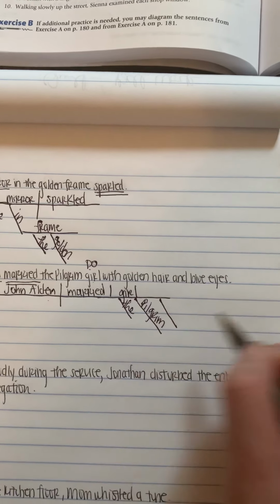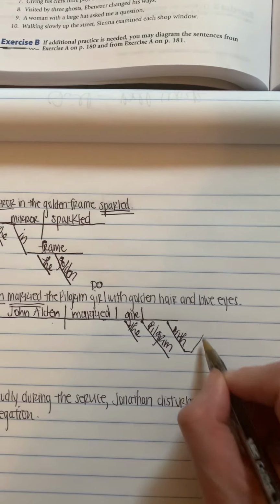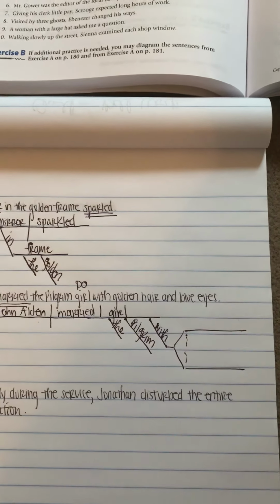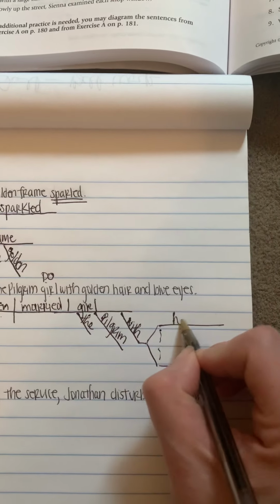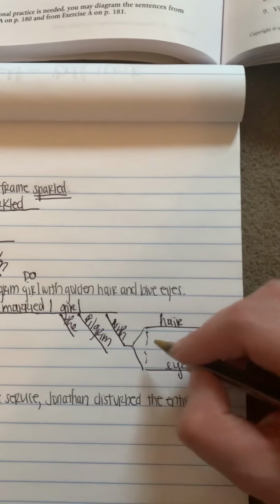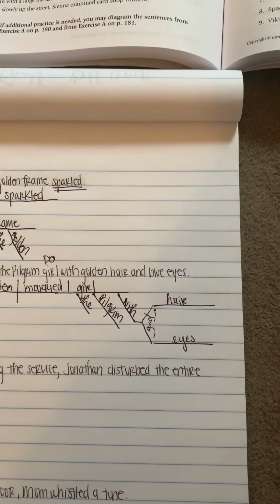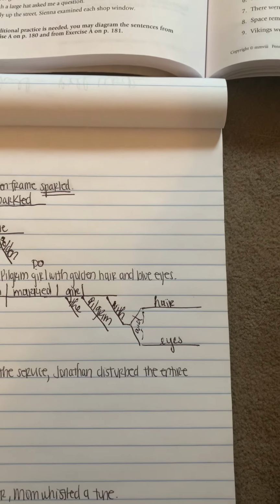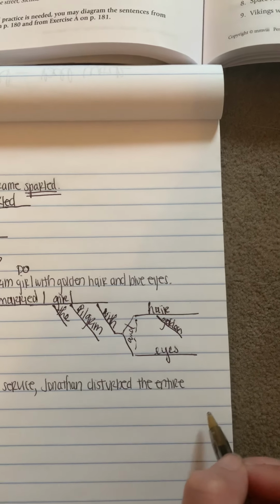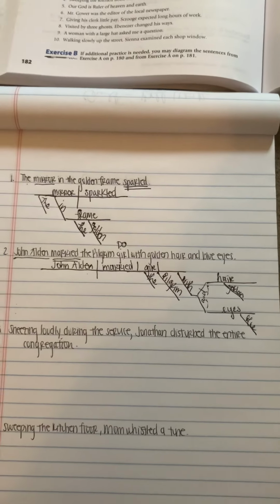So let's start with the slanted. What always goes on there? Preposition. And since we have two objects, I need to split it into two lines. Okay? So your first object, hair. Second object, eyes. Your conjunction, and then we have two words left. Golden. Golden is telling you what kind of hair, and blue is telling you what kind of eyes. There you have that one.